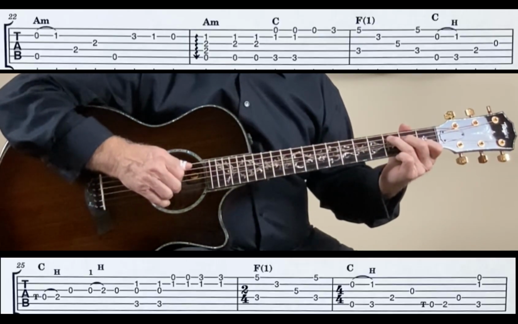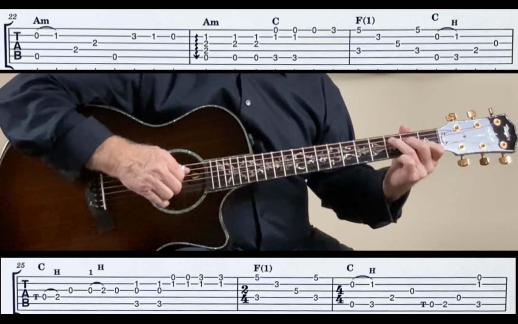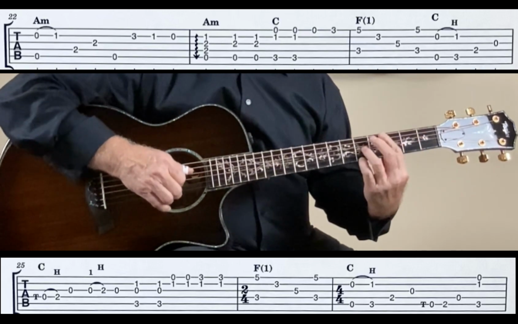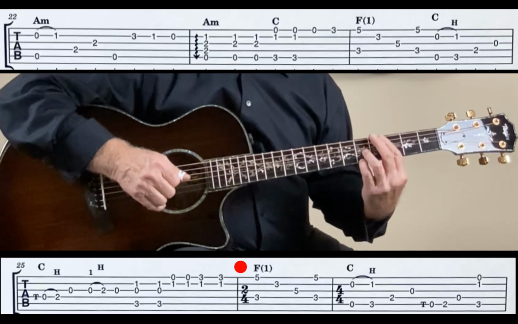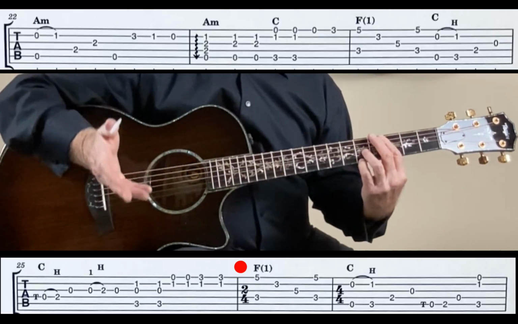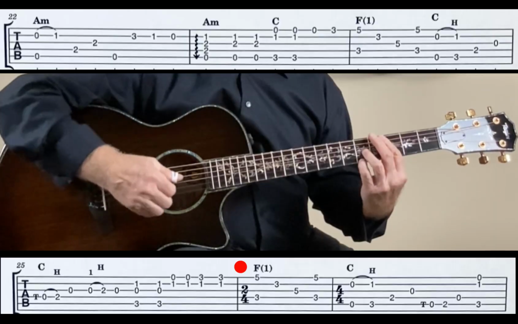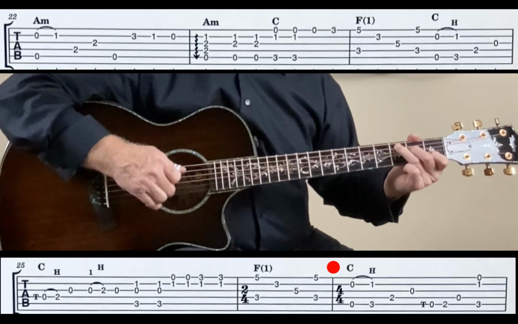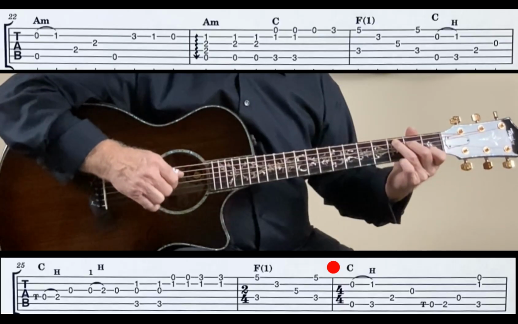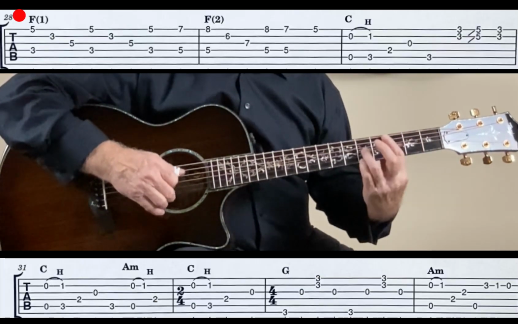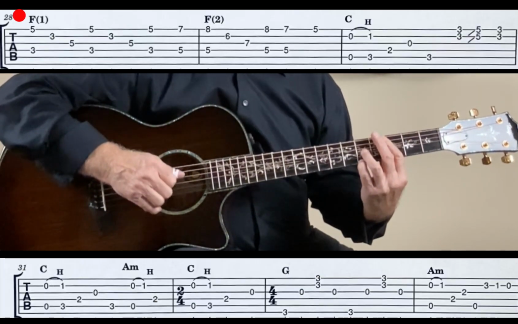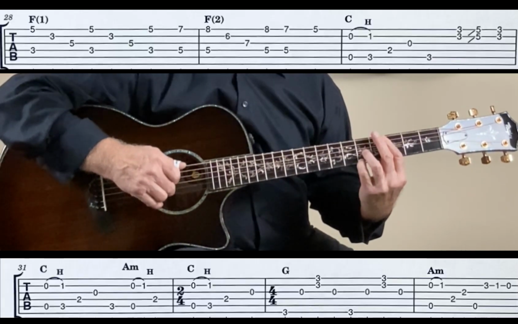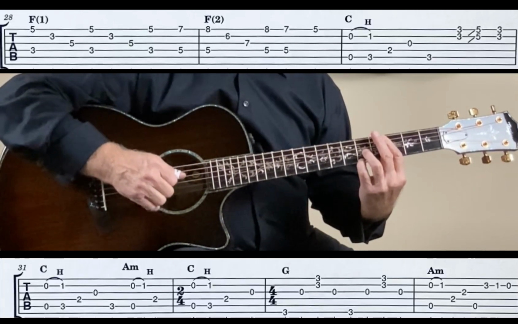Back to C, measure 25. Now notice on 26, we're going to do a time change again on 2/4. On 27, coming to 28. Now 28 is going to be 4 times that F1 to F2.